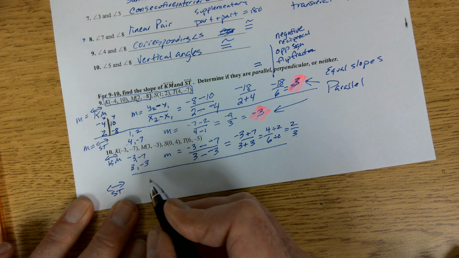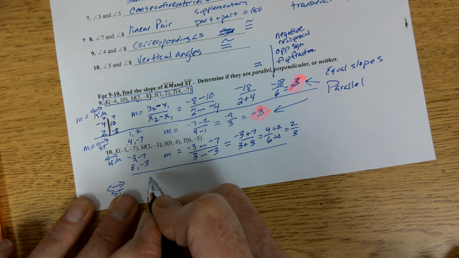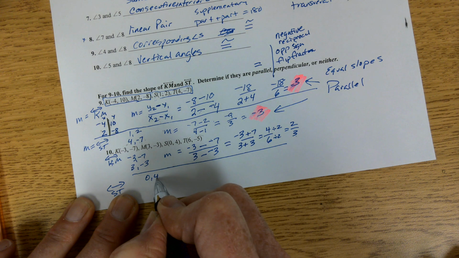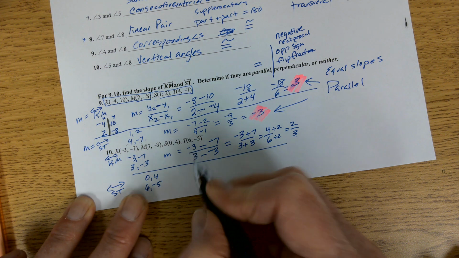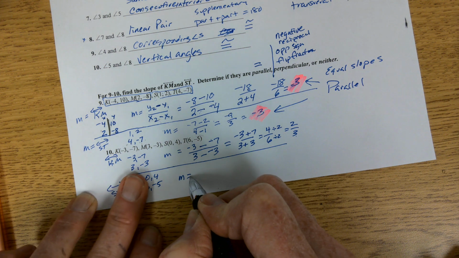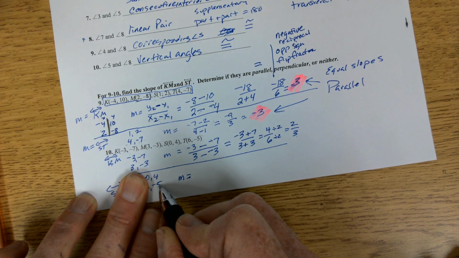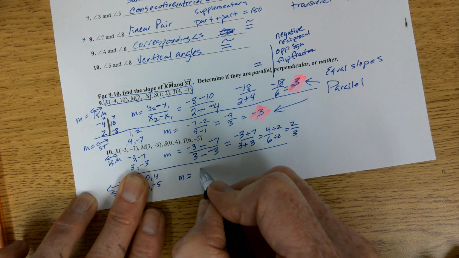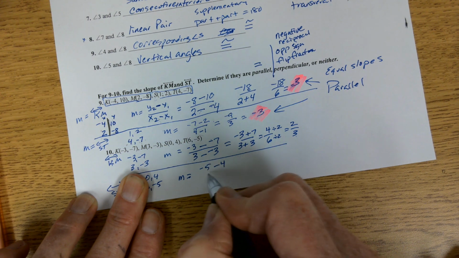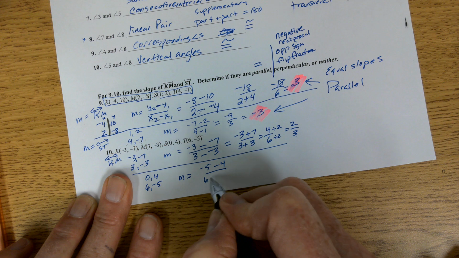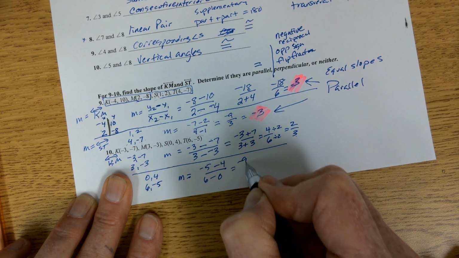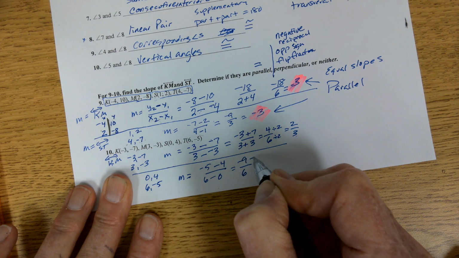We're going to find the slope of that one. I'm going to write them under each other again. 0, 4, 6, -5. So slope equals, subtract your y's, -5, subtract 4. And then subtract your x's, 6, subtract 0. Okay, I'm going to reduce this.